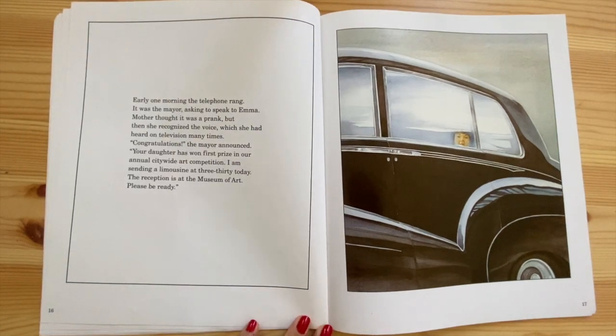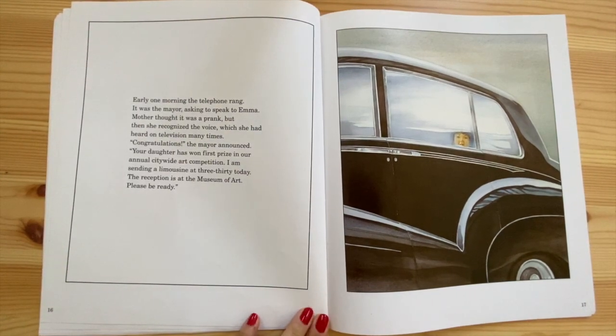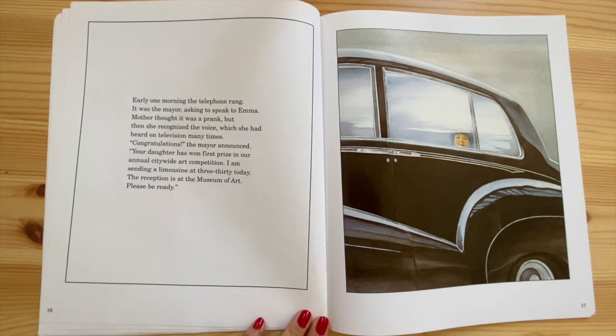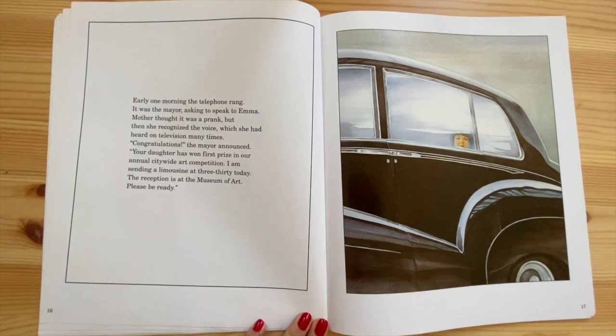One morning, the telephone rang. It was the mayor, asking to speak to Emma. Mother thought it was a prank, but then she recognized the voice, which she had heard on television many times. "Congratulations," the mayor announced. "Your daughter has won first prize in our annual citywide art competition. I'm sending a limousine at 3:30 today. The reception is at the Museum of Art. Please be ready."